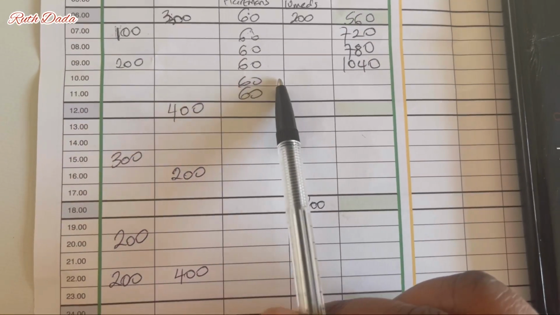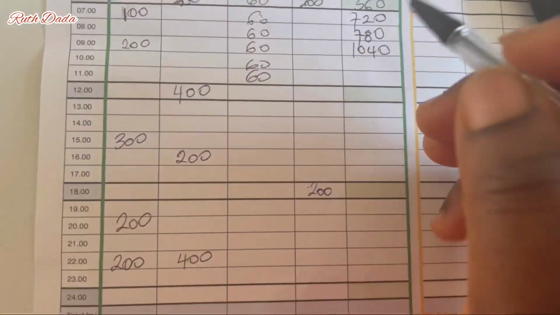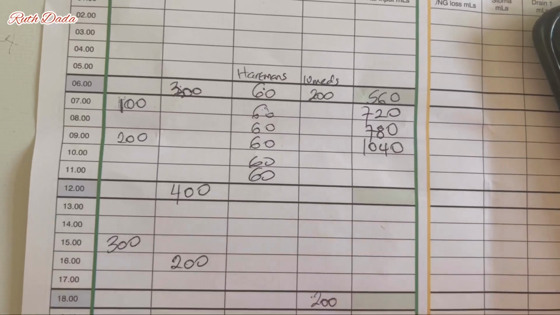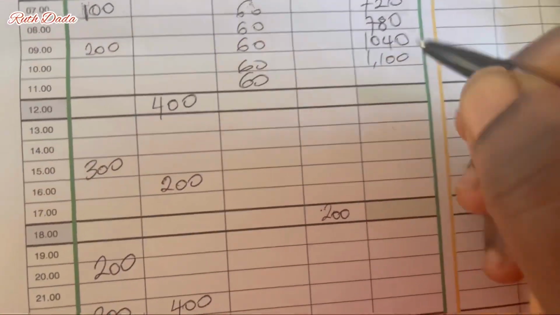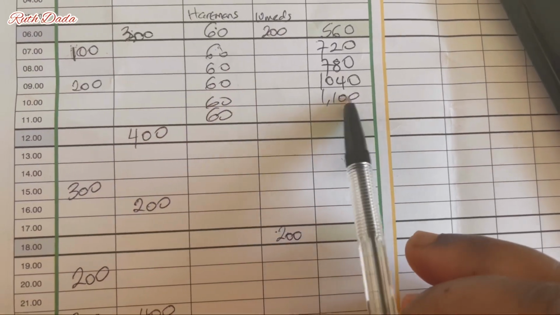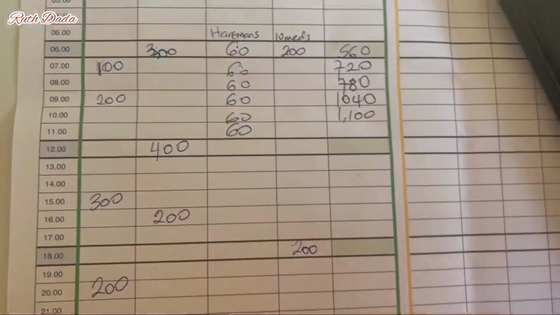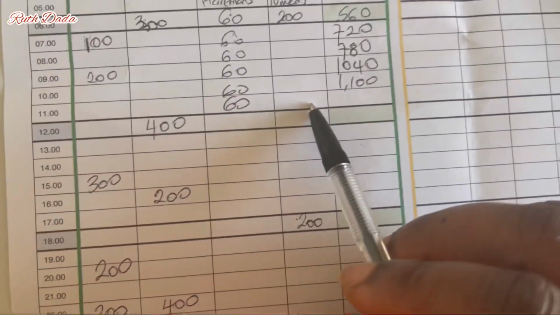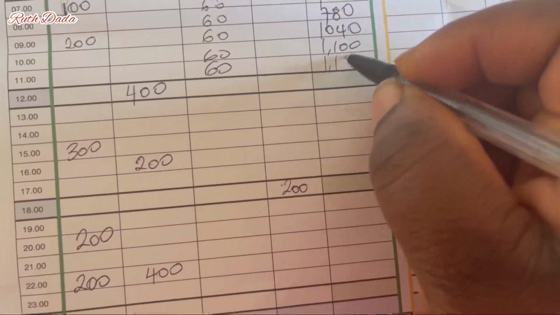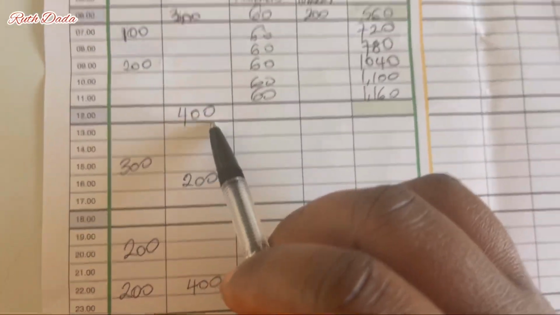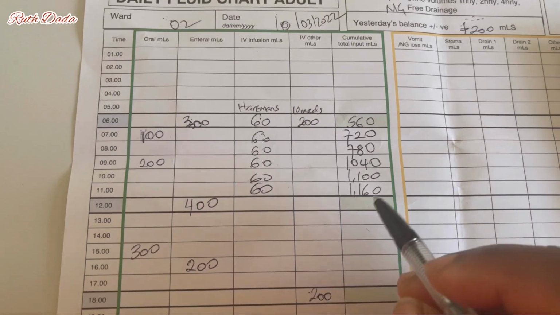At 10 o'clock she just had 60 mils, so this makes it 1040 plus 100. So if you want to look at it as, at 10 o'clock, what has this patient had? She has had a total of 1100 fluid inputs. Okay, so at 11 o'clock she just had 60, so that's 1160 mils. At 12 p.m. she had a total of 400 through enteral infusion via the enteral route.